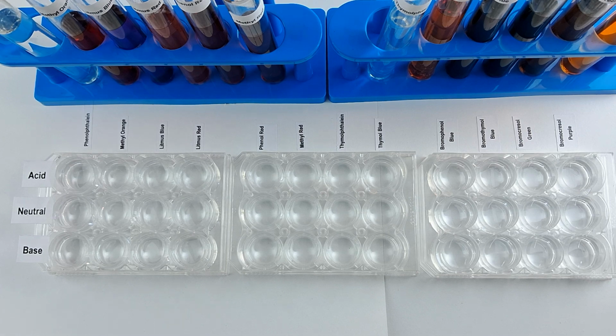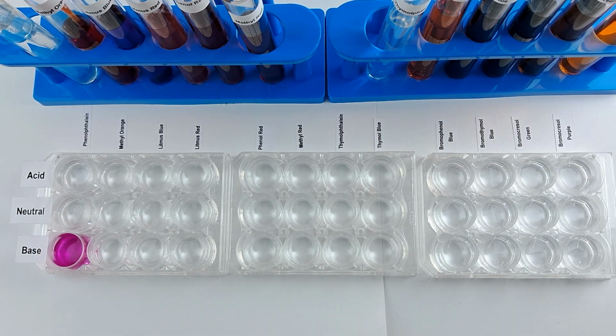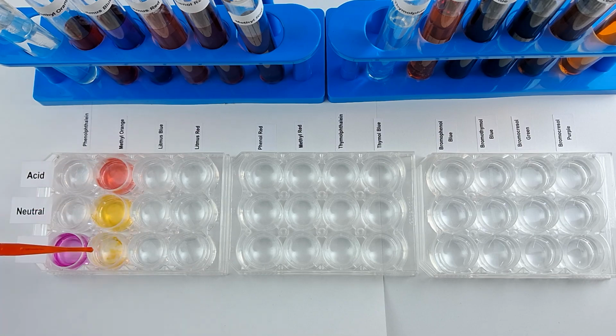Next, using separate clean droppers for each indicator solution, we add a few to several drops of the indicators to the wells marked acid, neutral, and base, following the labeling pattern of the indicators.